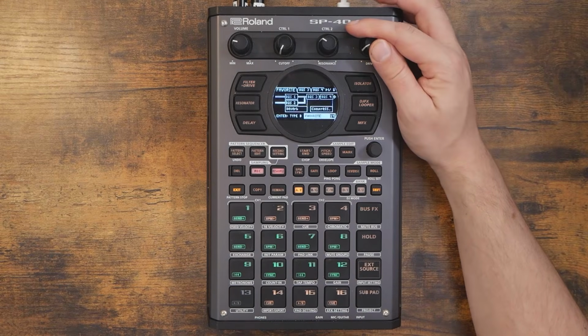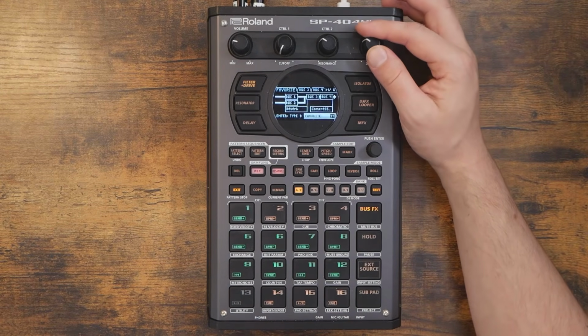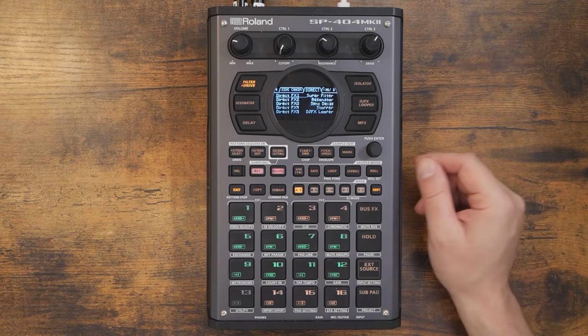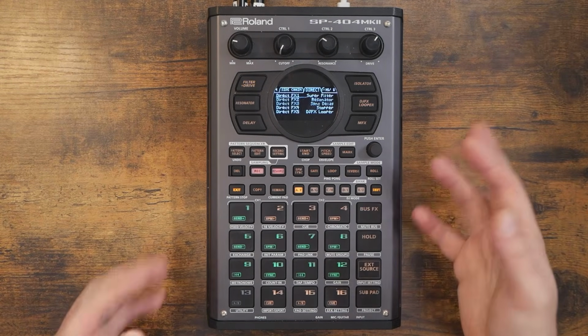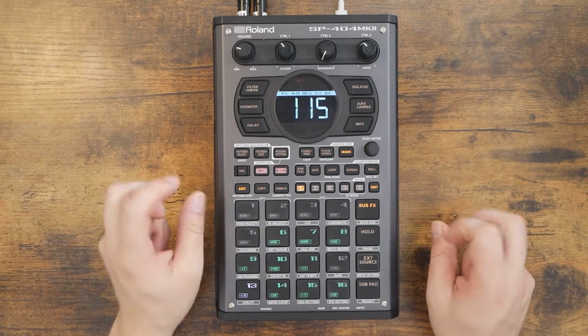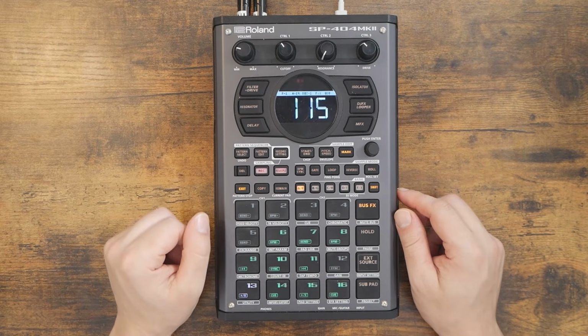I feel like that would be a huge step forward for ease of use when performing with the SP-404 Mark II, or even just setting up to jam or songwrite, you know? Now, the last two complaints I have to do with resample.